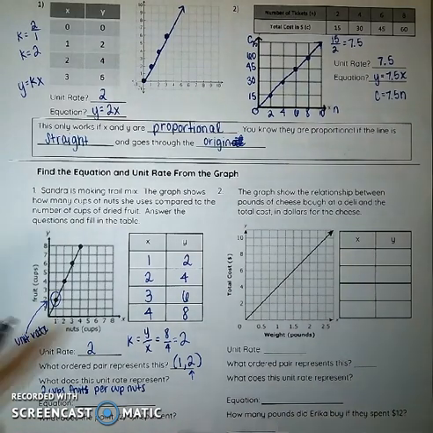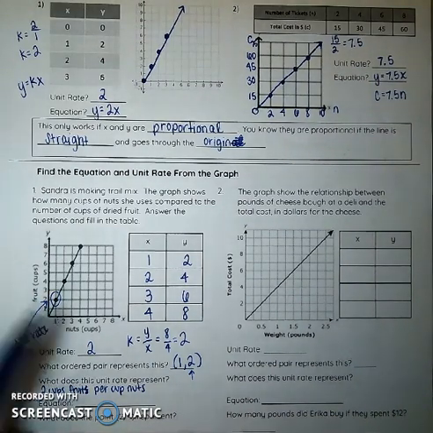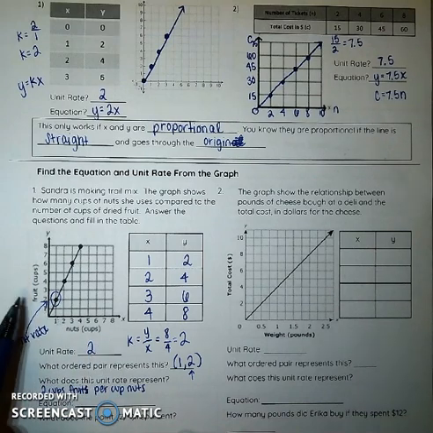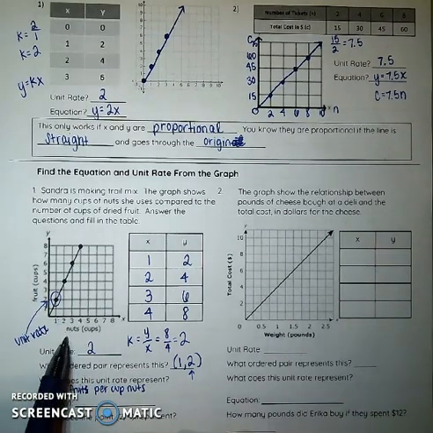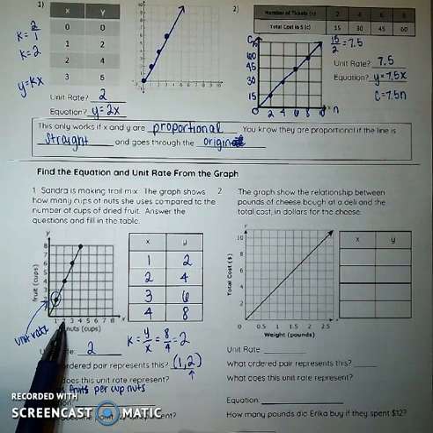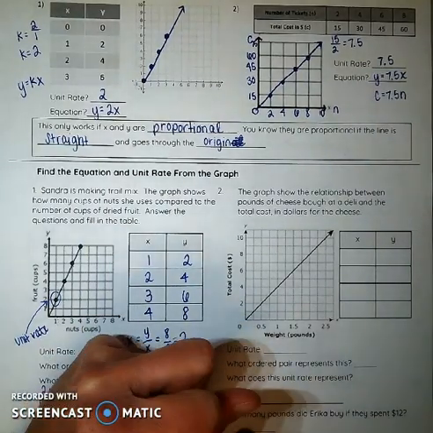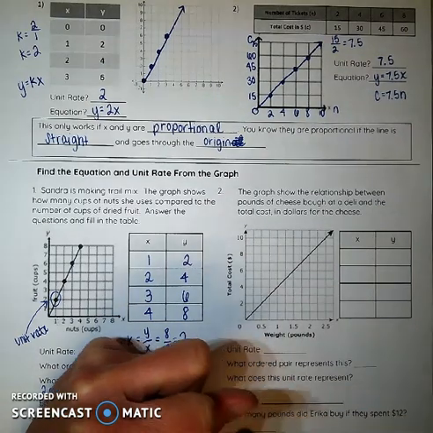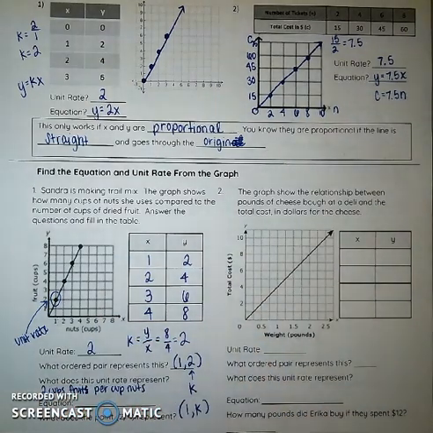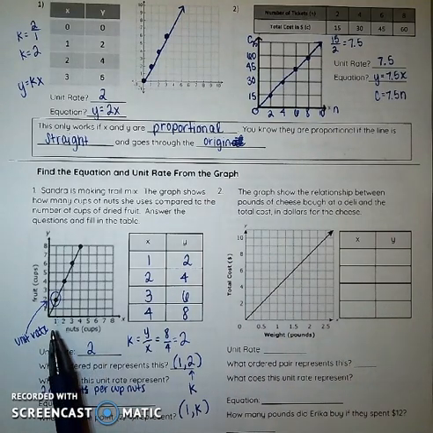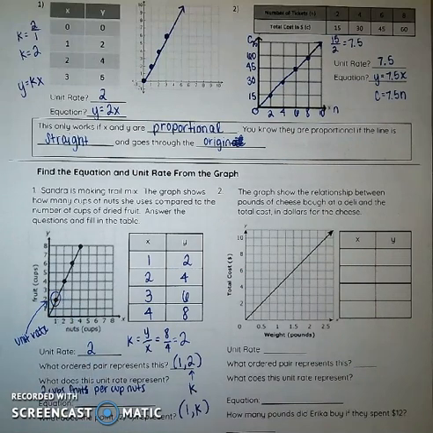The reason this happens is because whenever we read our unit rate, it's always y per x, so cups of fruit per cup of nuts. And so when we try to identify our unit rate ordered pair, it's always going to be our point at 1, k. So instead of using your table to come up with your unit rate, now you have another way. You can look for where your line hits 1 on your x-axis, which in this case is 1, 2.